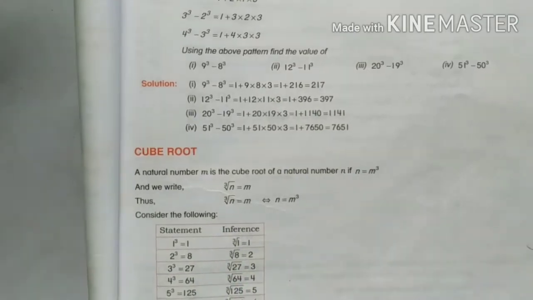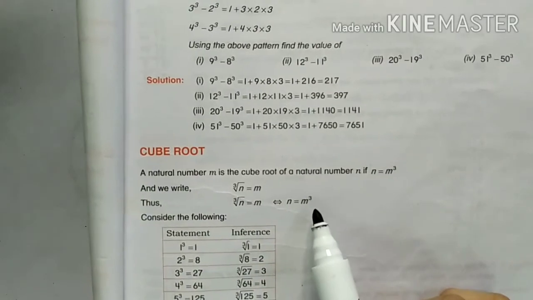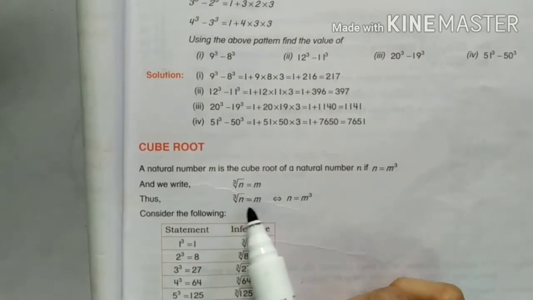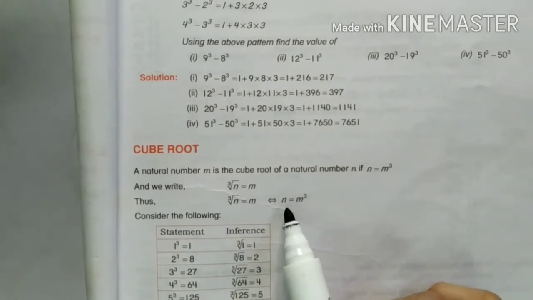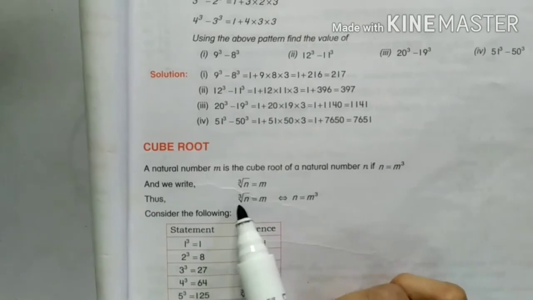Same means this arrow is given, both side arrow given. Understand? That means if this is given, I can write this one like that, or I can write this one in this way. Okay.